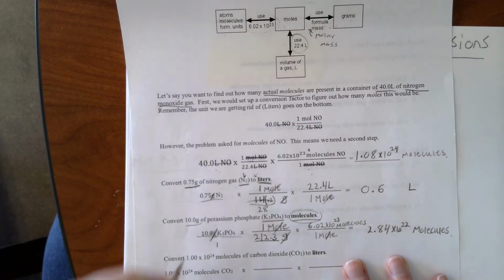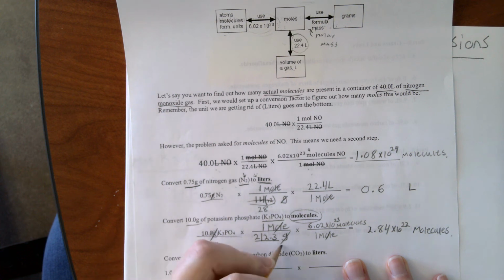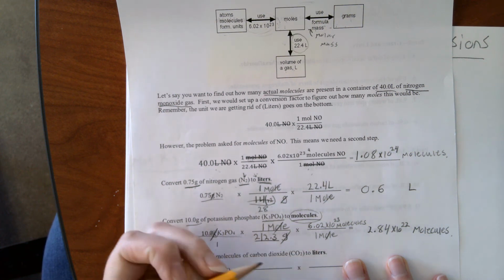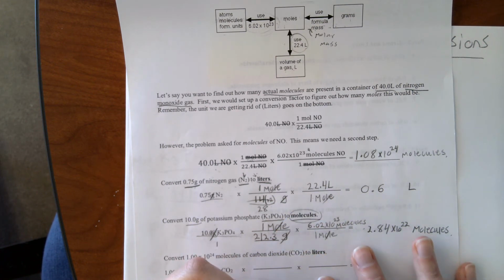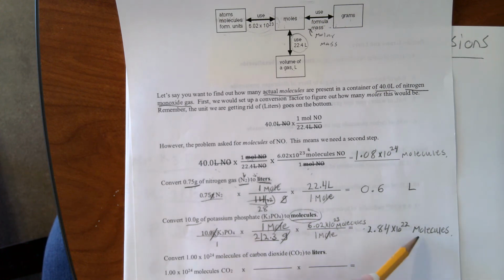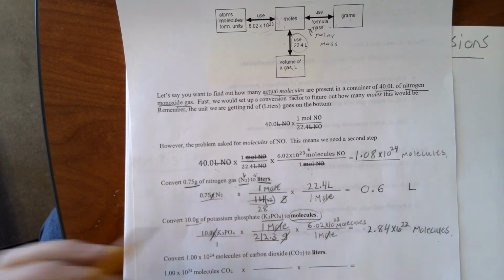Again, making sure that our units end up in a place where they can cancel, and that our final unit is not only present but on top, so that it ends up on the top of the equation at the end as your answer.